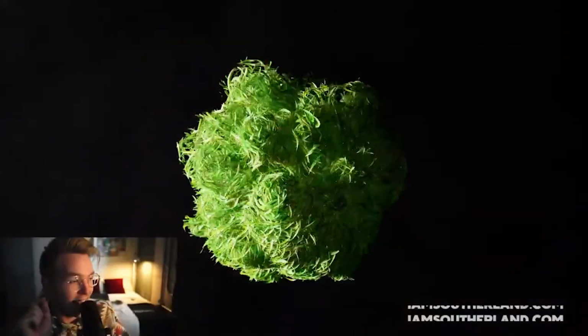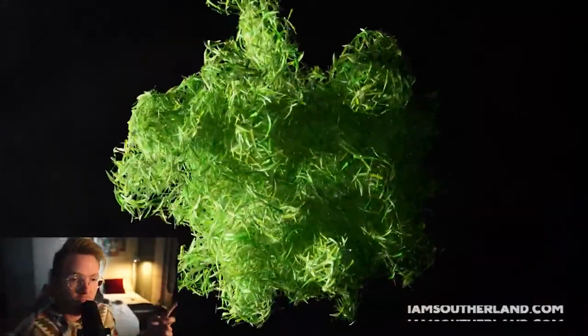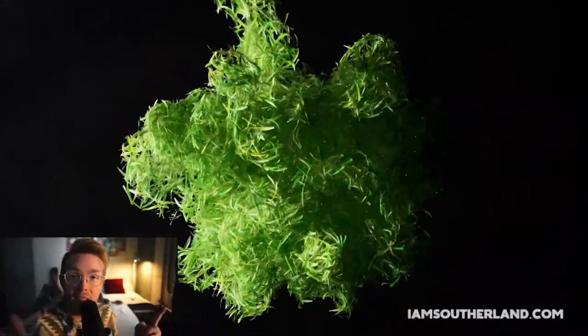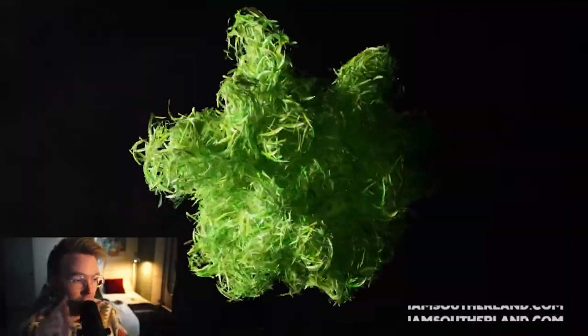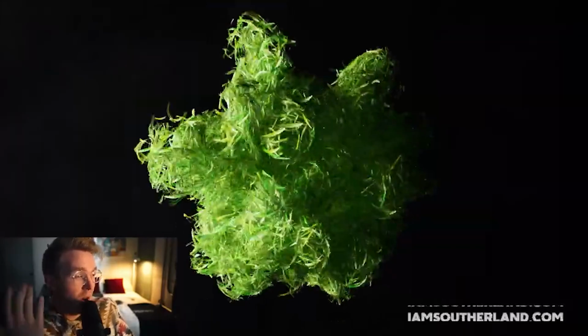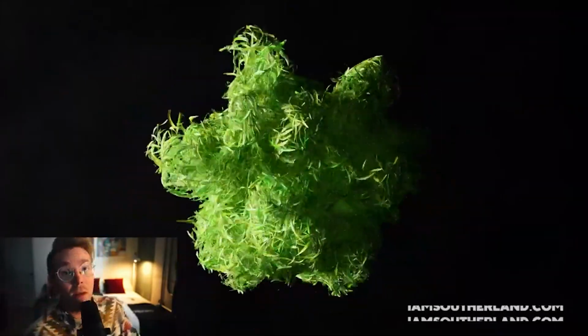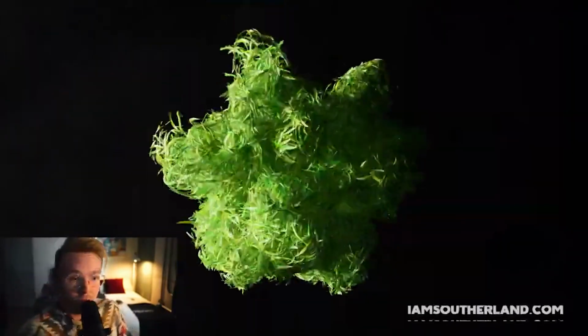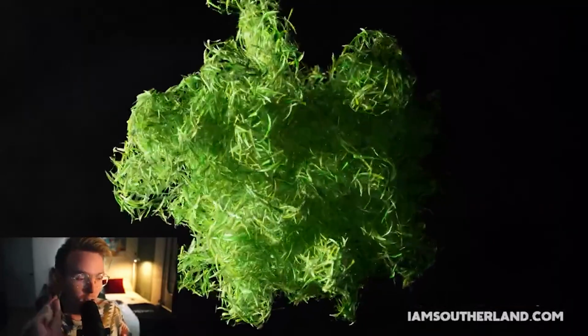Today we're going to be talking about how to make a grass explosion like this inside of Houdini and Redshift. And it's way simpler than you think. Shout out to the guys at ManVsMachine. They came up with this, so now I'm just making my own layman view of it. And it looks pretty good, I think. So we're going to get started with that.